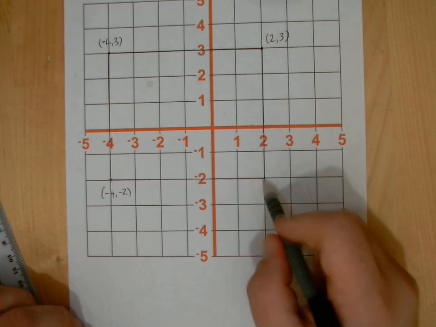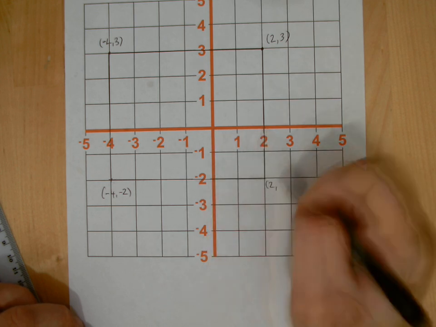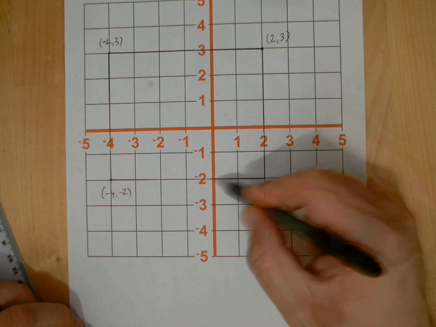Now this coordinate, of course, then, well, you start here, you've got to go across first, +2, and you've got to go down then, in this case, to -2.